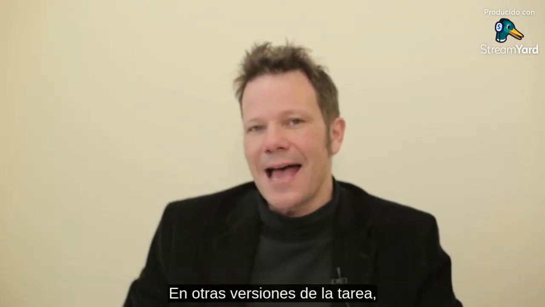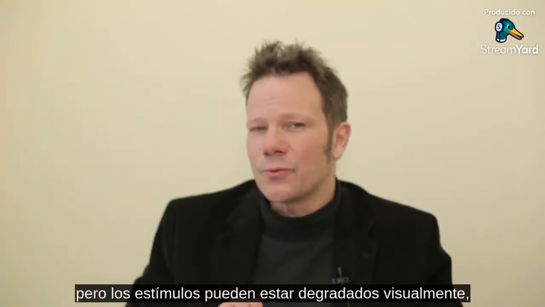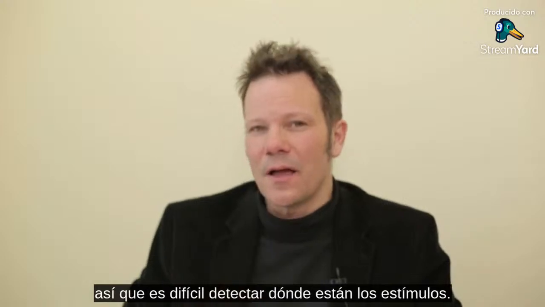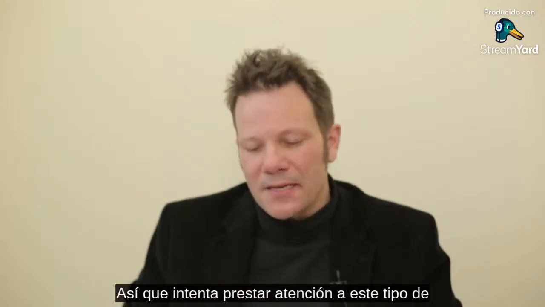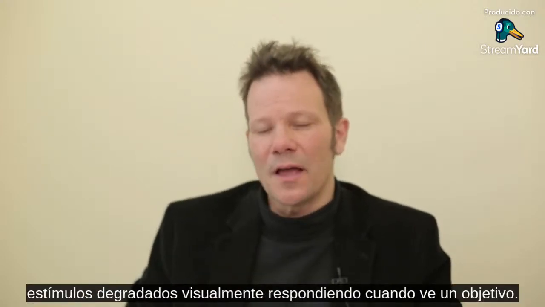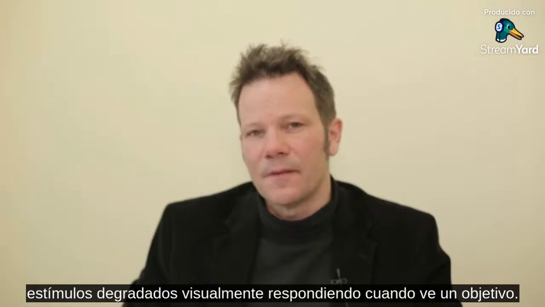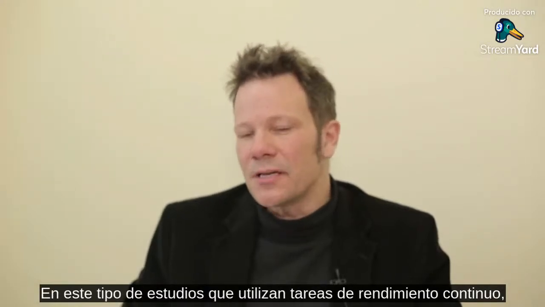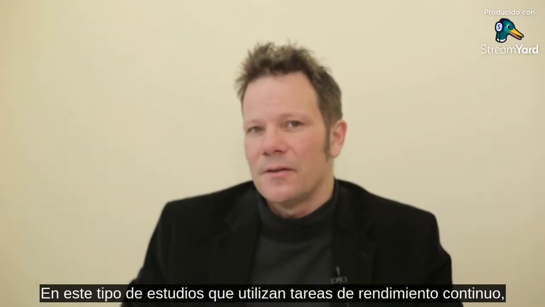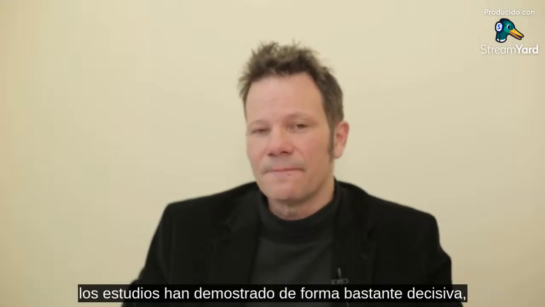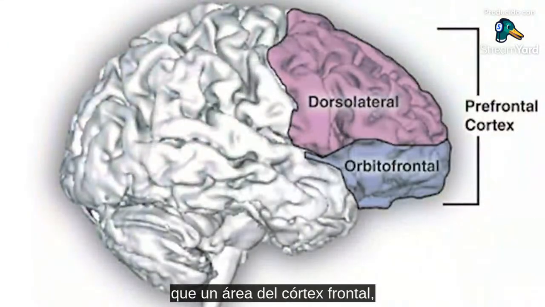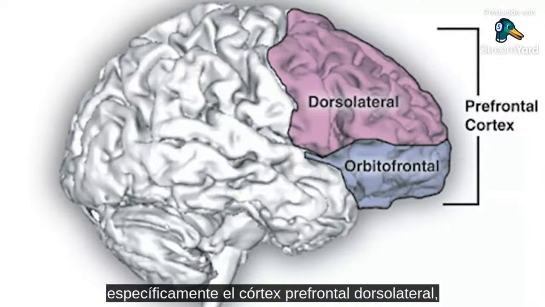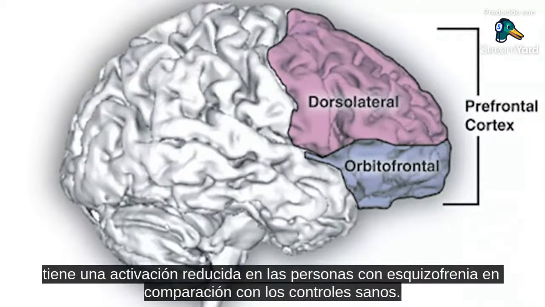In other versions of the task, you're looking for a specific target, but the stimuli may be degraded visually, so it's hard to detect where the stimuli are. So you're trying to pay attention to these visually degraded stimuli, responding when you see a target. In these types of studies, using continuous performance tasks, studies have shown quite decisively that one area of the frontal cortex, specifically the dorsolateral prefrontal cortex, is reduced in activation in people with schizophrenia as compared to healthy controls.